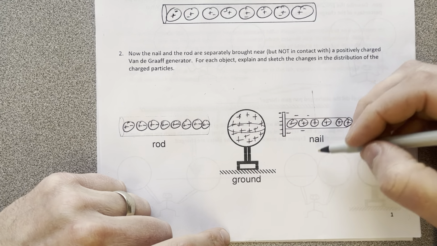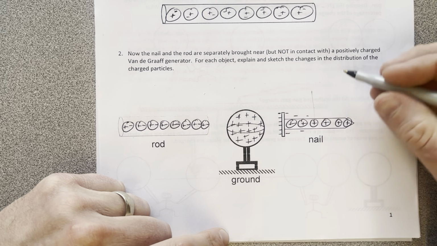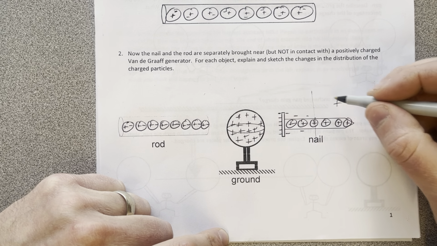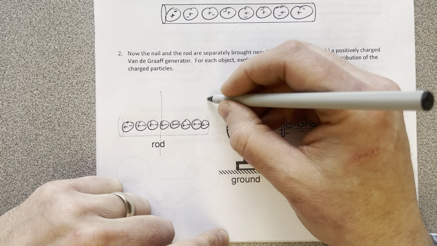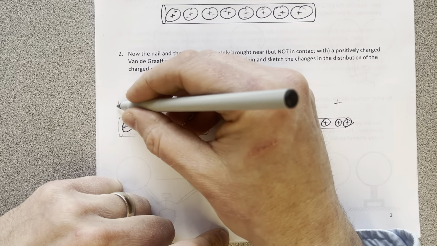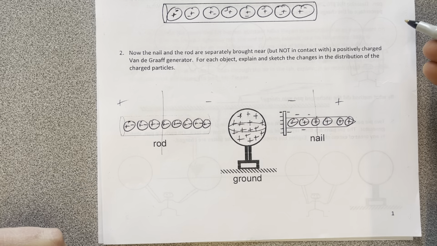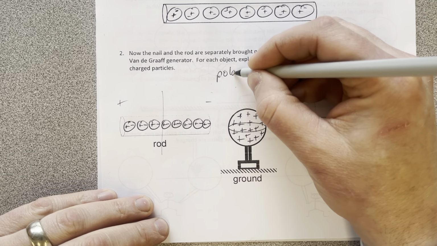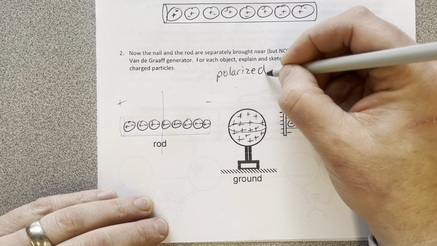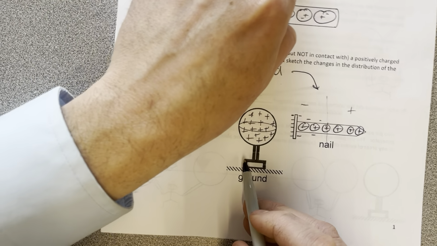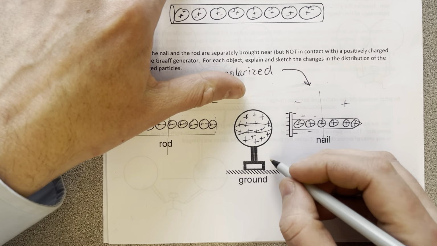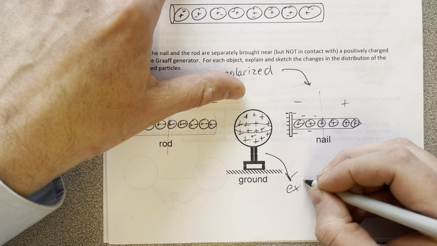What happens is this side's positive, this side's negative. Positive, negative. Same thing over here, but it's negative, positive. They're polarized. Polarized by what we call an external charge source.